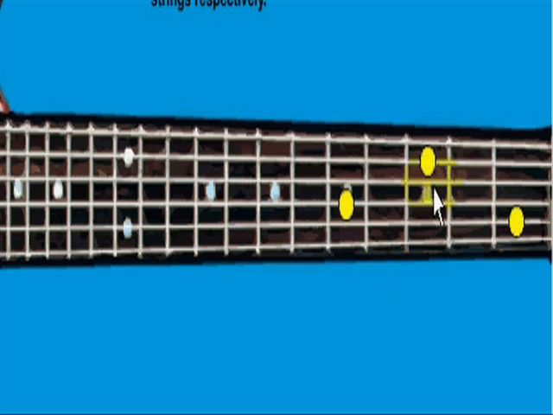I usually finger this pattern by using my second finger for this note, remembering that I'm covering the fifth, third, and second strings on this pattern. Then I use my fourth finger for this particular note, and my first finger for the note on the second string, remembering that there's an empty fret in between all the notes.